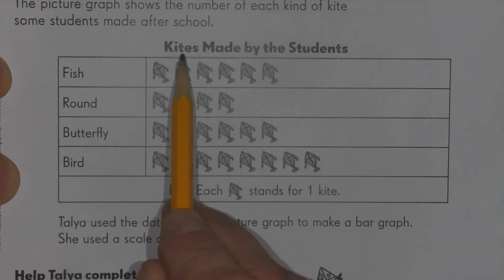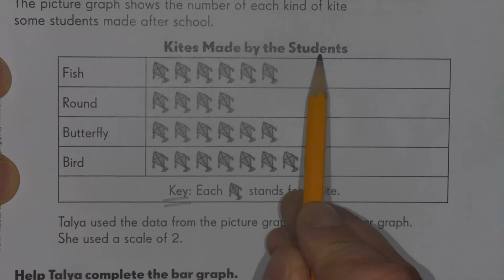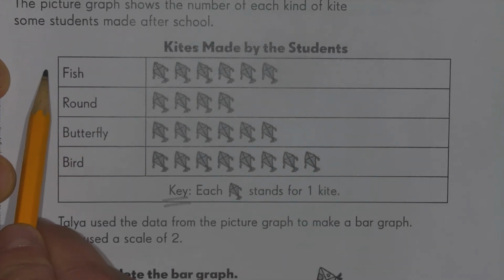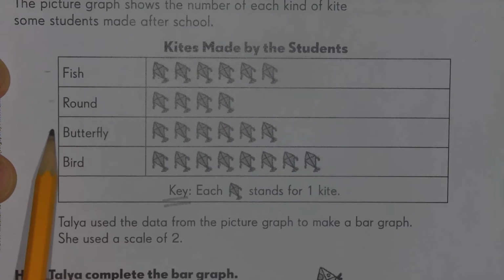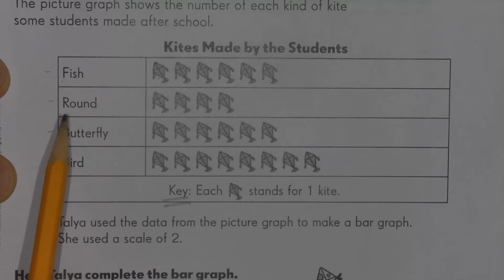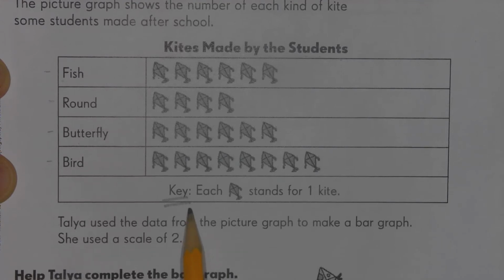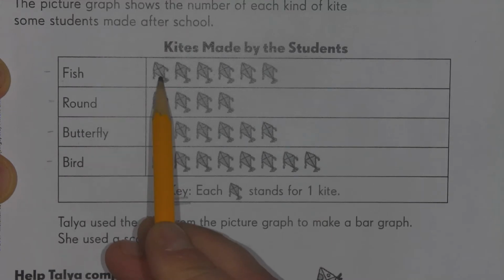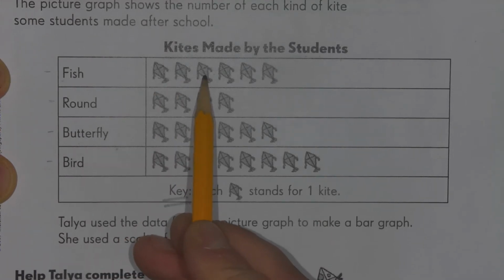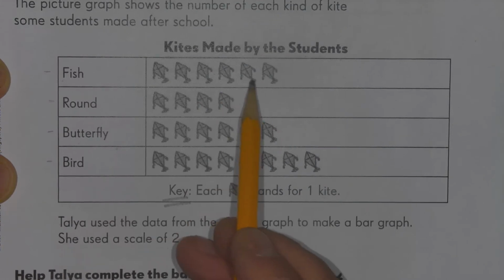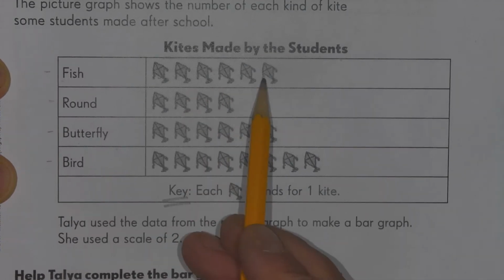But here you can see kites made by students is clearly labeled. And then each kind of kite that was made by students is also labeled off to the side. So you have fish kites, round kites, butterfly kites, and bird kites. Okay? And down here in the key, it tells you that each one of these kites stands for one kite, or one student in this case. So this is Billy's kite, this is Sally's kite, this is Olivia's kite, this is Tommy's kite. Each one stands for a kite that some child made.